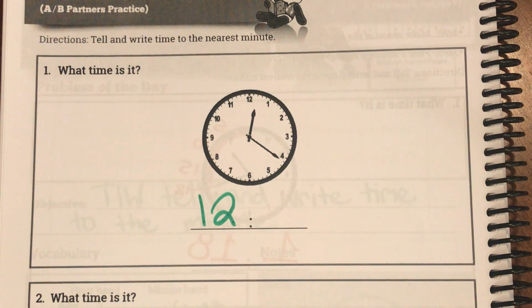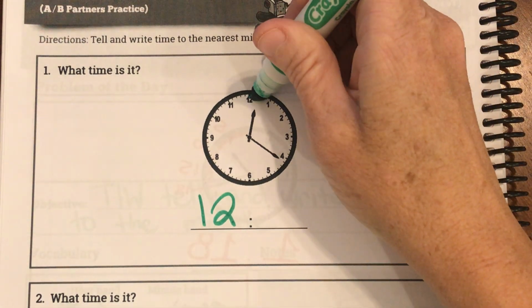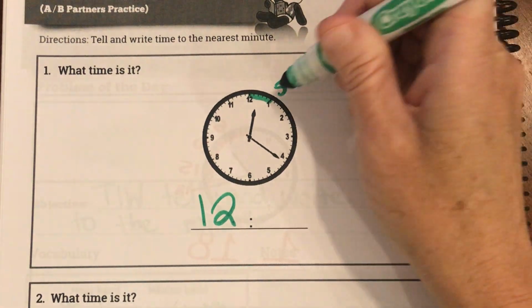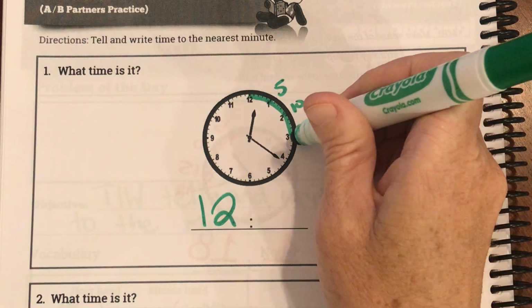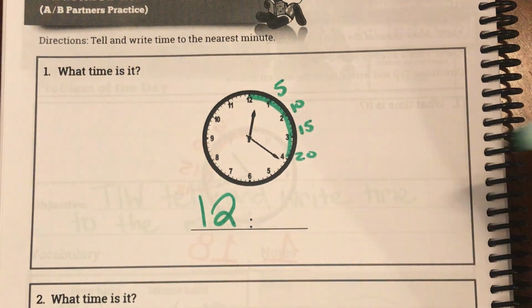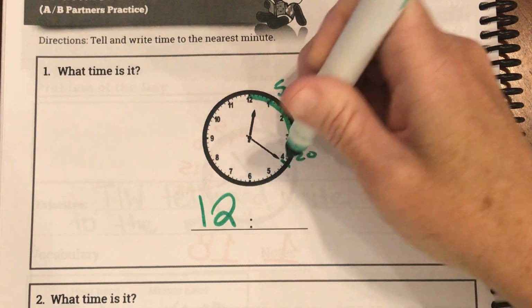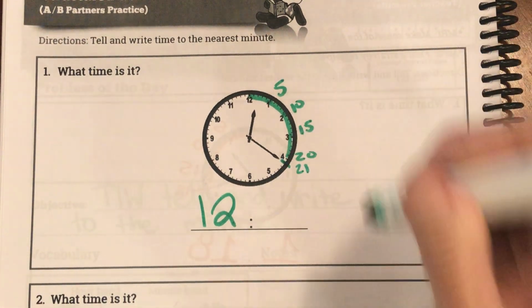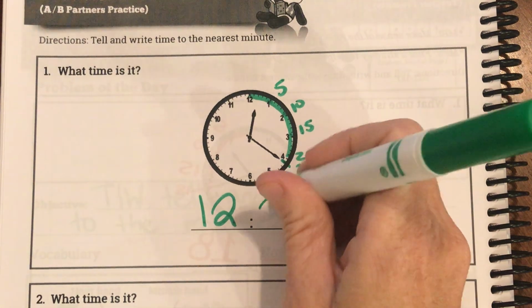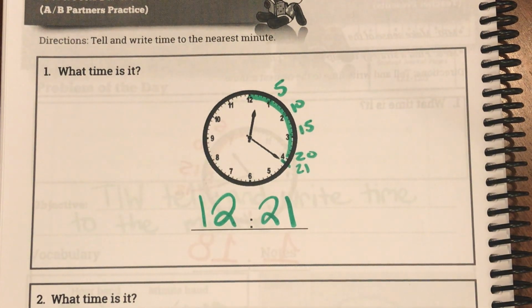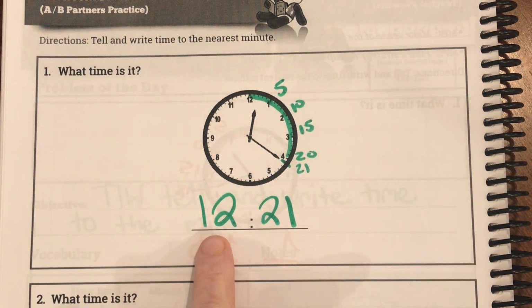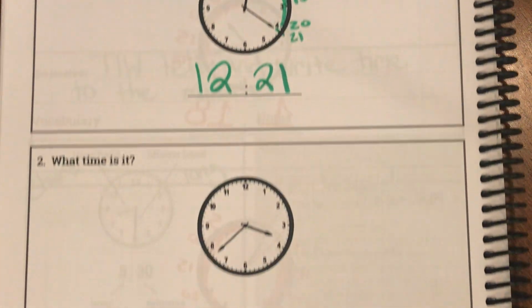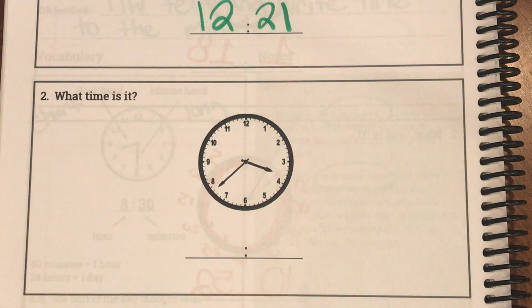Now we're going to look at our minute hand, and we always start here. So it's been 5 minutes, 10 minutes, 15 minutes, 20 minutes, and it looks to me like it went 1 past, just there, which would be 21. So my minutes are 21. So this is my face or analog clock. Digitally it says 12:21. That's how I would read that. Okay, let's try another one together. What time is it again?